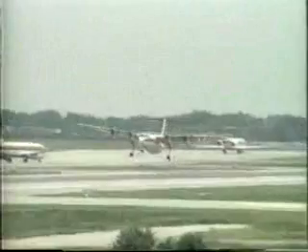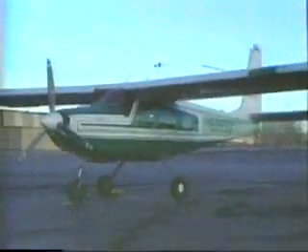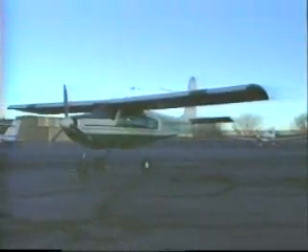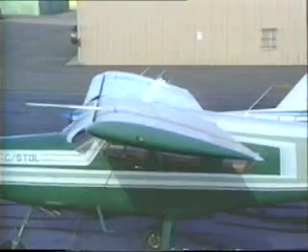It's quite easy to see the effects of camber on lift by watching an aircraft with a short takeoff and landing design. STOL aircraft use a highly cambered wing to generate high lift coefficients at relatively low angles of attack.